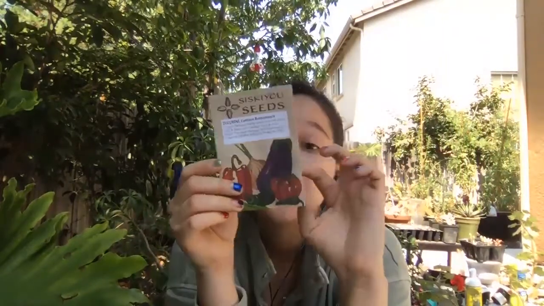But again, for the Siskiyou Seeds, which is a smaller seed company, we don't see that information as prominently displayed. We do see that there are 2 grams of seeds, but the price isn't anywhere on here. What it does have is a QR code that you can scan. So, if you can't find a piece of information on a seed packet, a great way to find more information is to see if they have a website listed, to see if they have a QR code that you can scan, to maybe see if you can find that information on the website or somewhere else.